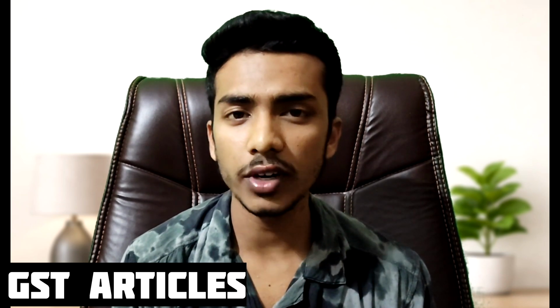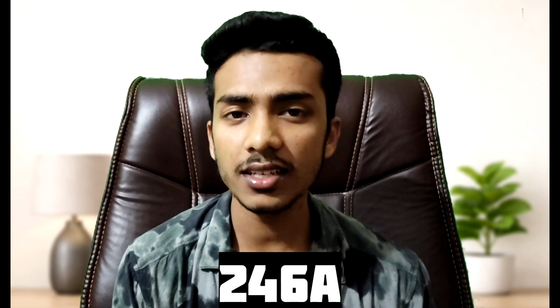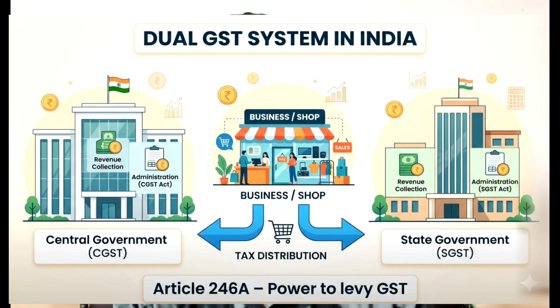Now let's talk about the constitutional provisions that give powers to GST. Article 246A deals with intrastate supply of goods and services, which means goods and services that take place within the state. Both the central and the state governments have the power to levy and collect tax. So by this we can know that GST is a dual tax system where the central government and the state government are involved.